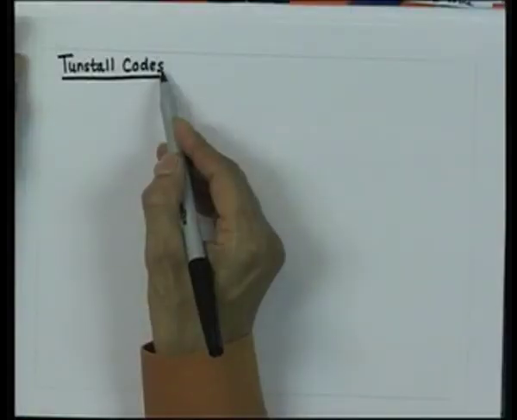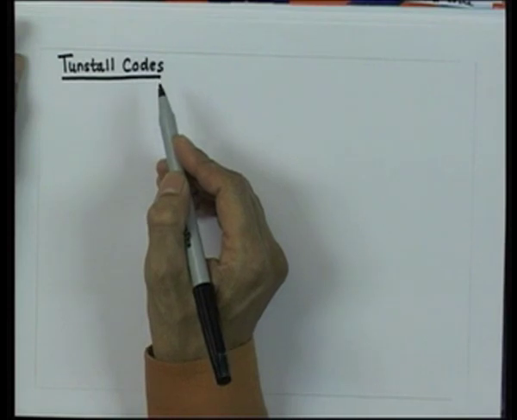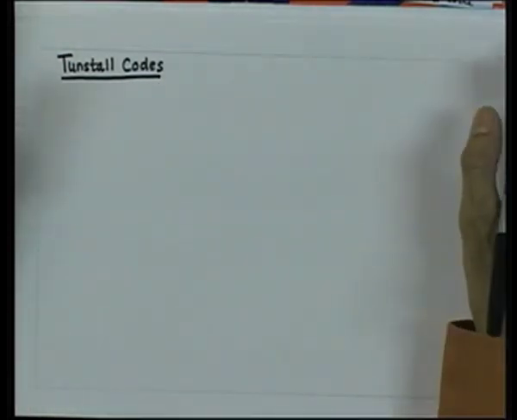What it means is code words with fewer bits for letters that occur more frequently and code words with more bits for letters that occur less frequently. The Tunstall code is an important exception. In the Tunstall code, all code words are of equal length. However, each code word represents a different number of letters.